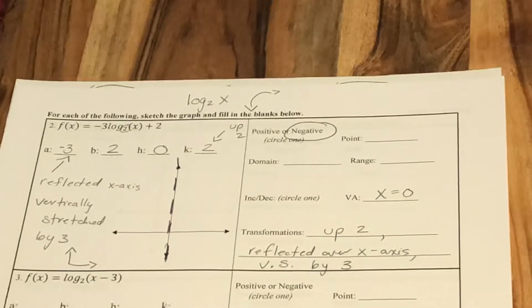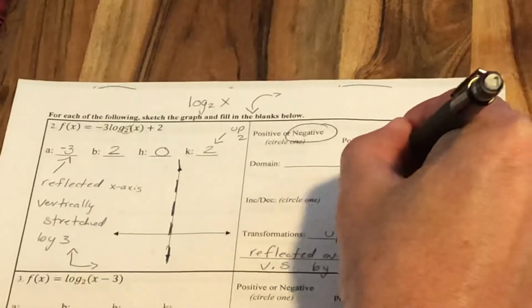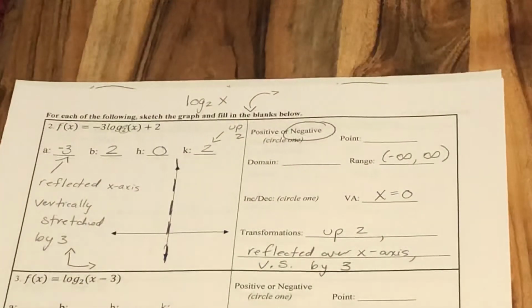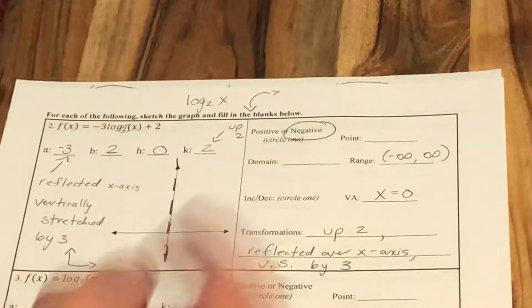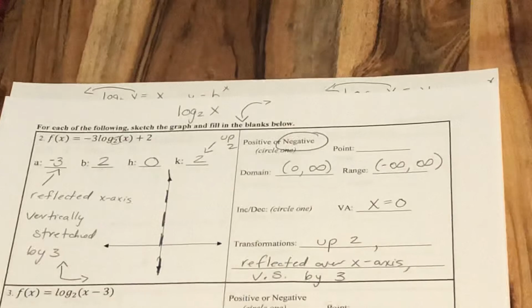Our range is not going to change from bottom to top, just like our domain for exponentials was always real. Our range will be that. Since we didn't go right and left, our domain will still be 0 to infinity. It's always going to be on that right hand side. It can't be negative.